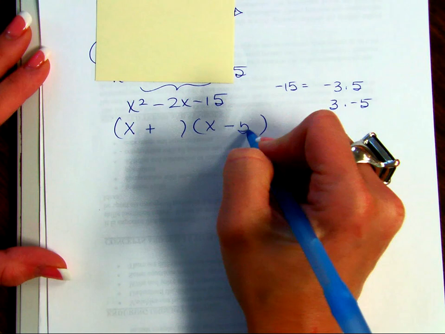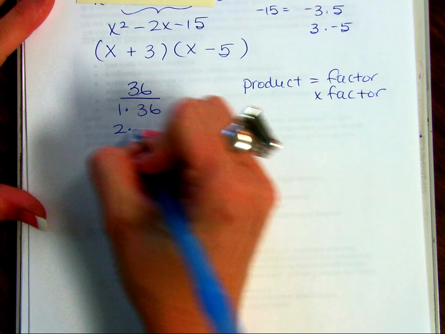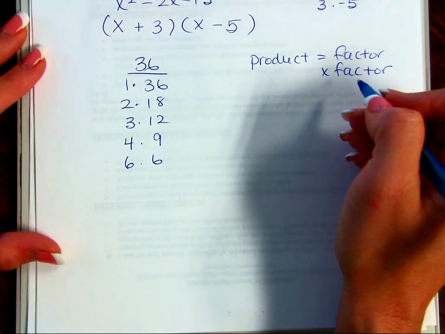6. But when I say organized, do you remember back to like 4th grade where your teacher asked you 1 times what? 18. 3 times 12. 4 times 9. 5 times anything? No. 6 times 6. These are all factors, and when I can start going back this way, I know I'm done. So I just factored 36. Meaning I was given the product and I told you what the factors were. That's all factoring is, okay? That's how you factor 36.